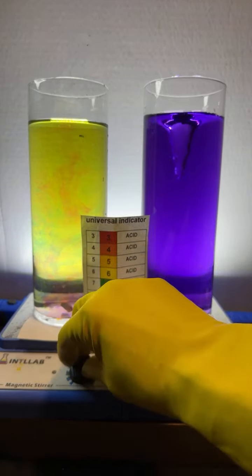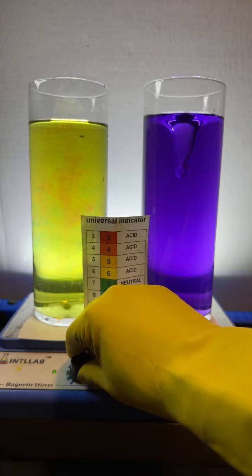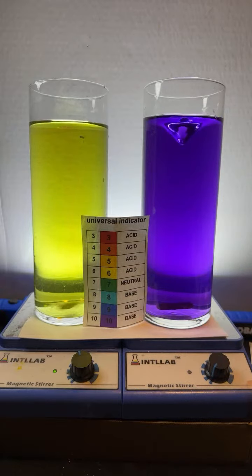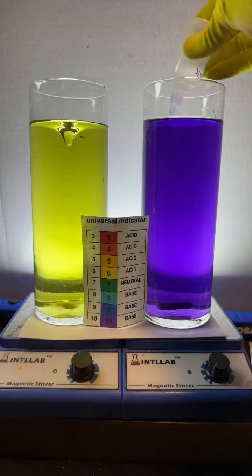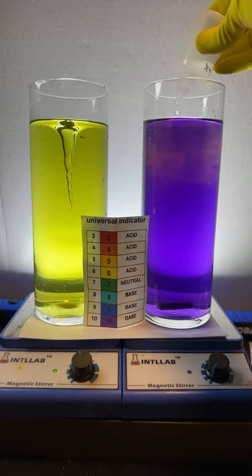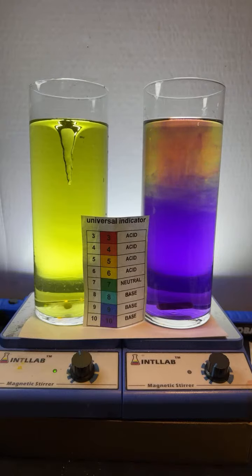So I'm going to turn the stir bar on over on this side, and we're going to get everything all mixed up, get it homogenized. And over here on the right, we're going to turn off the stir bar, and we're going to add some hydrochloric acid over here on the right. It's kind of like daylight breaking through the night, or like a sunset. Look at that. Come on, baby. That's cool.